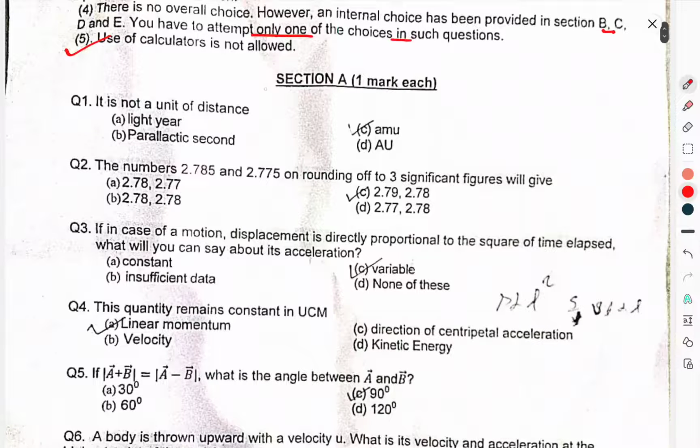Now we have come to the section A. It is not a unit of distance. Distance का unit क्या नहीं है ये आपको बताना है. Basically we have to discuss just the question here. We don't talk about the answers. चलिए question number 2. The number is 2.785 and 2.775 on the rounding of 3 significant figures will be.